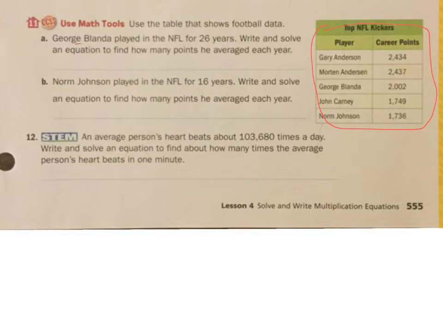First one says, George Blanda played in the NFL for 26 years. Write and solve an equation to find how many points he averaged each year. So, 26 years times the points he got each year, P, is going to equal his total. This chart shows us his total. It's 2002. So I'm going to take away this total and replace it with what I know, which is 2002. So then, all I have to do is get P all by itself.